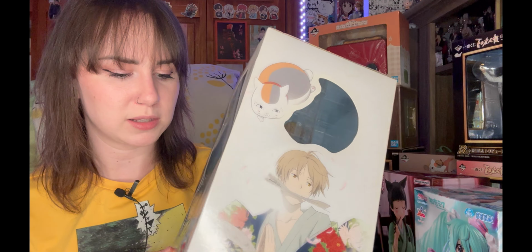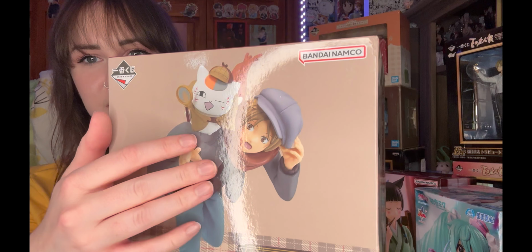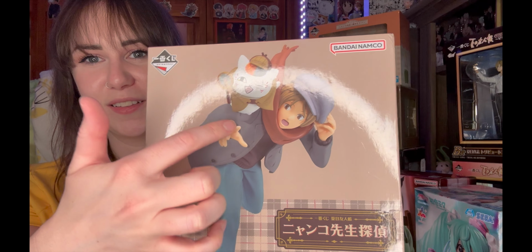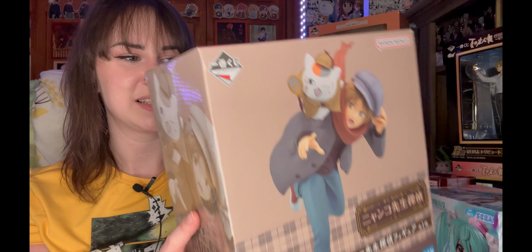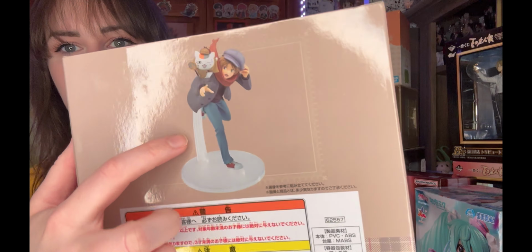I also did a little more shopping around to make sure I was getting the best deal that I could on him. This is just too precious. This is an A prize, and it's just so cute, like the little detective. And I just love how dynamic this pose is. I will say the base is a little ugly, but that's kind of to be expected with a prize figure. But here is the concept art for it too. Super hyped to have this one. As soon as I saw it, I knew I needed it. Oh, it's so cute.